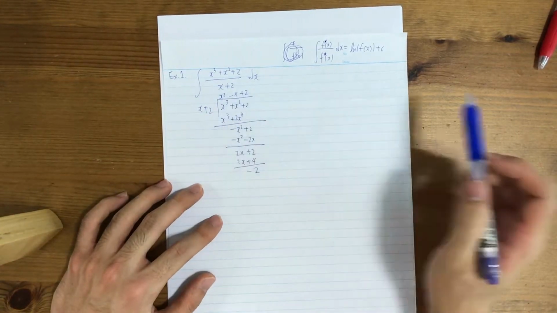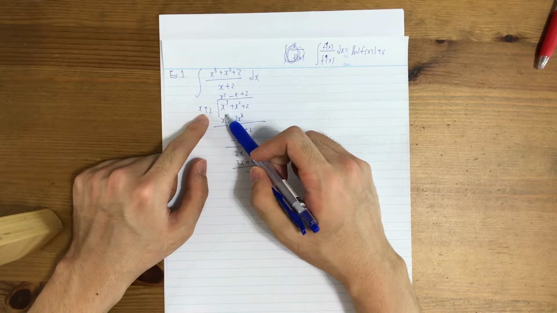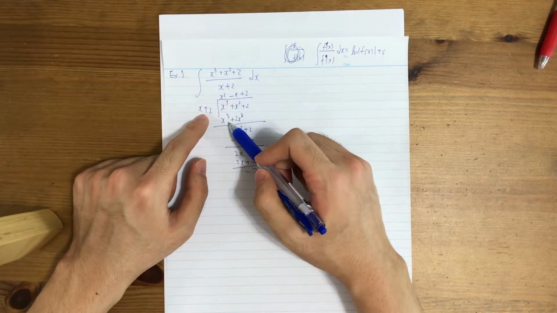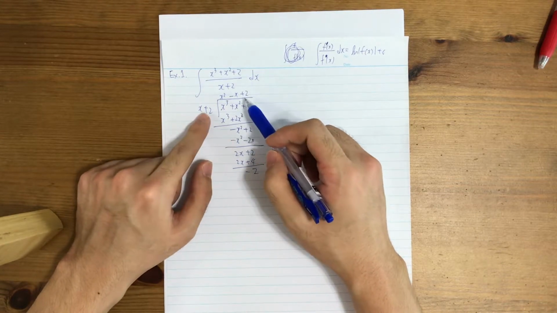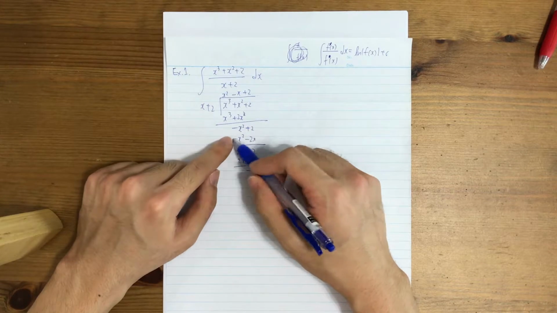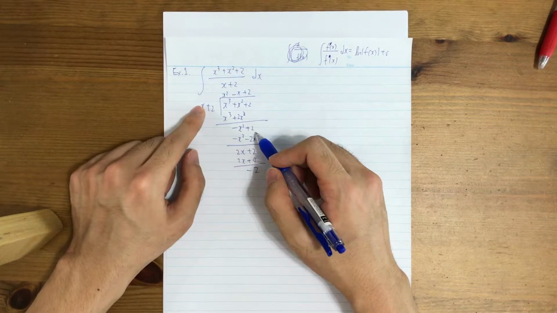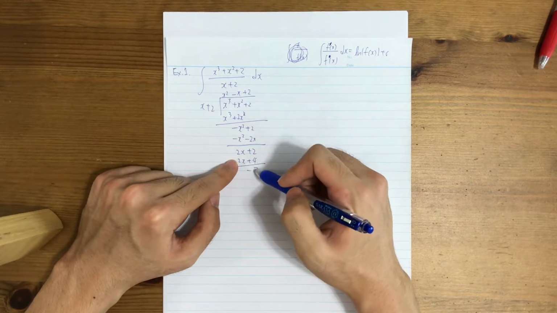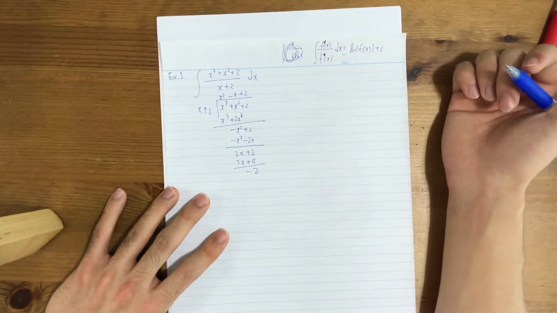So that's the quotient. Just a second, let me quickly check whether I did it correctly. Yeah, so that's how we can do long division.